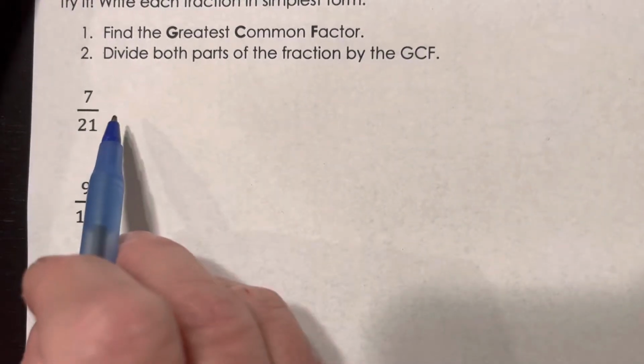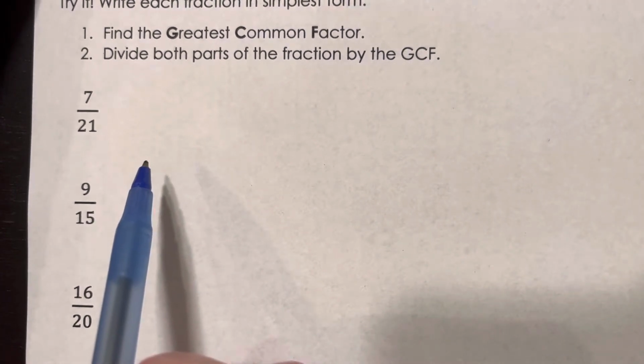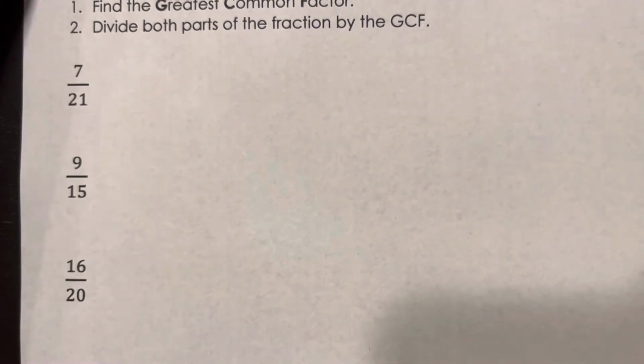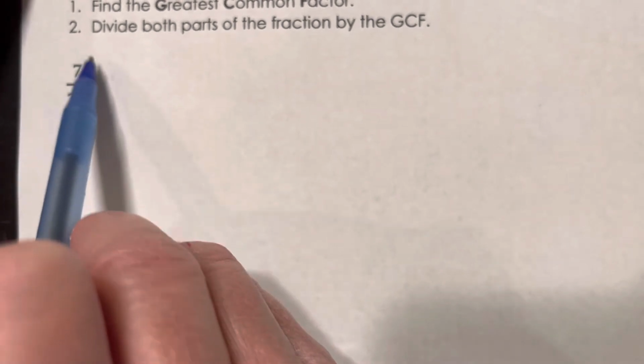All right, so I think we'll start off making a little list, and I won't have you do this for every single one long term, but right now as we're learning, I feel like it really is helpful. So let's list out the factors of each of these and then identify the greatest one.